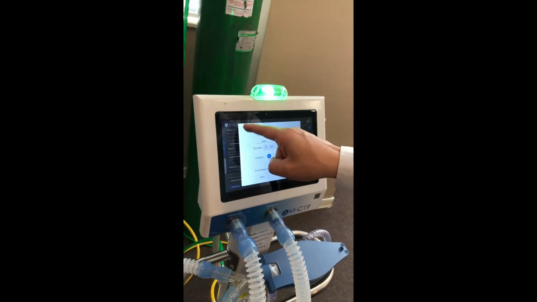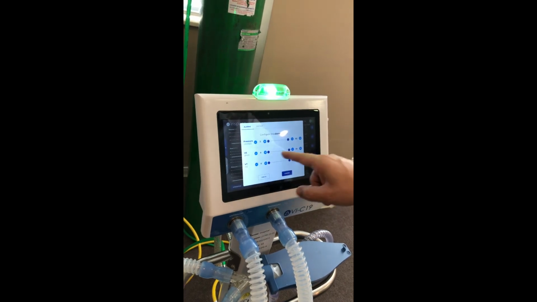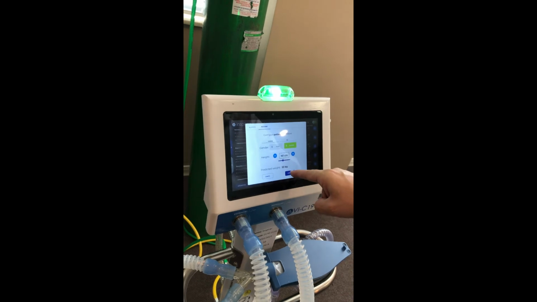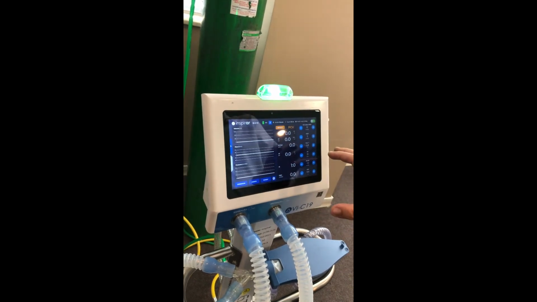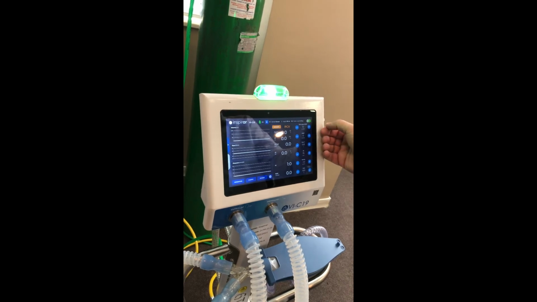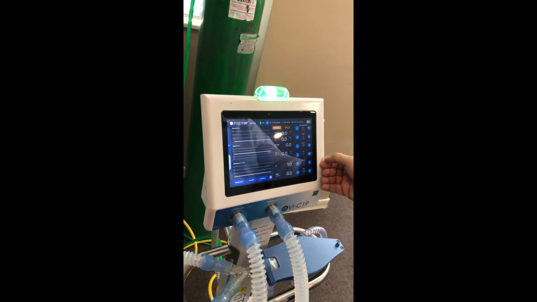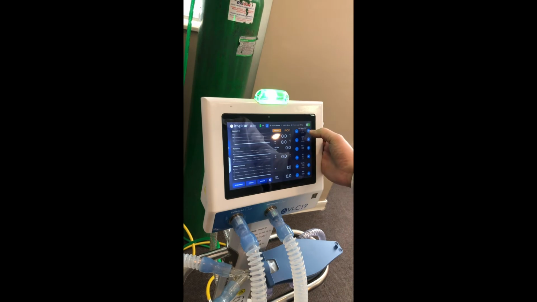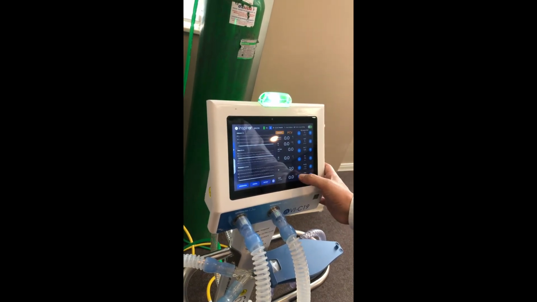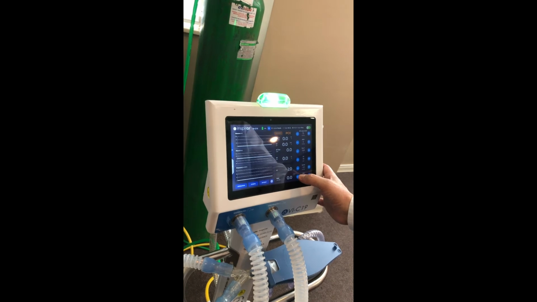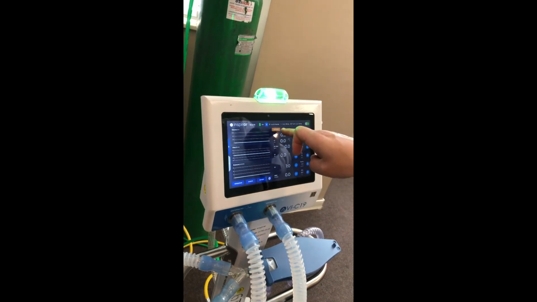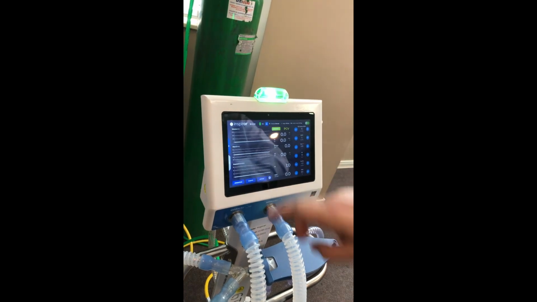You can also preset the alarms, the minimum and the maximum, the range of the alarms, and now you can press confirm. About the predicted weight, the ventilator already showed us presets. You can also change. Presets. When everything is okay, you can start the ventilation, press initiate.